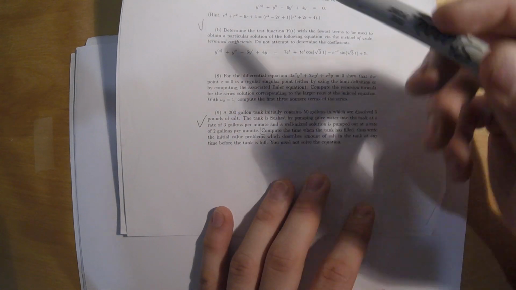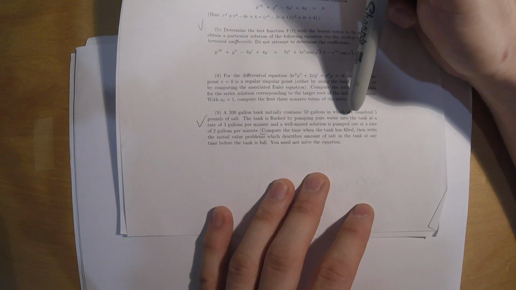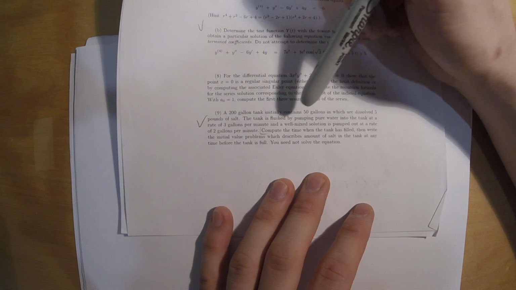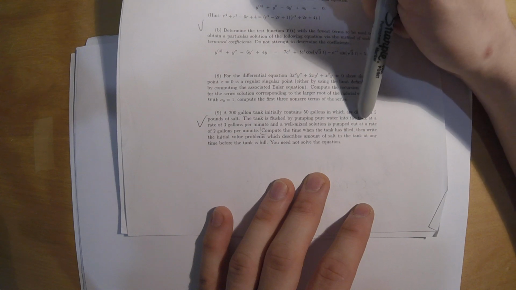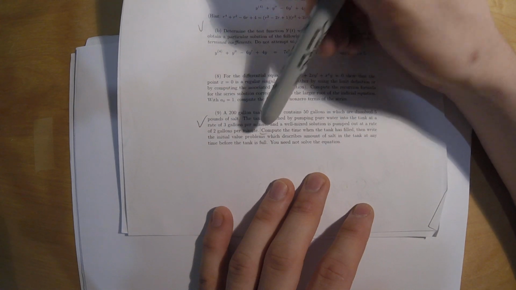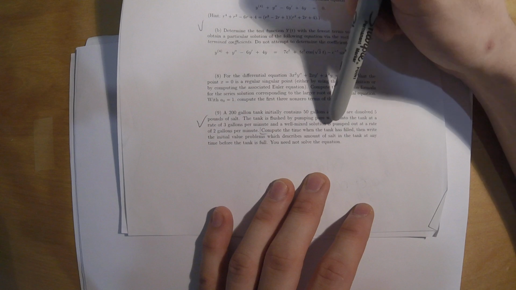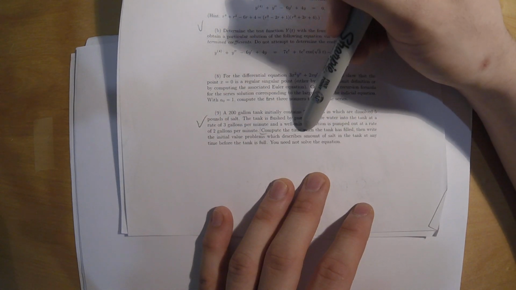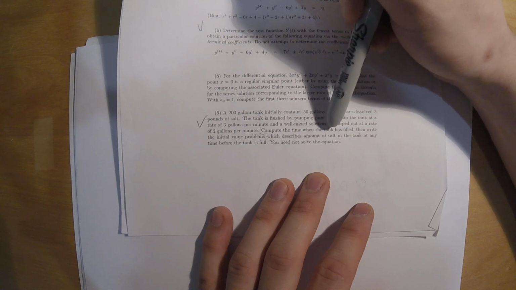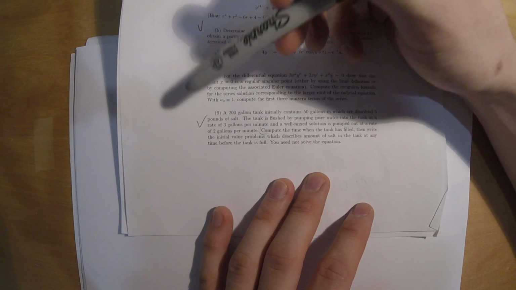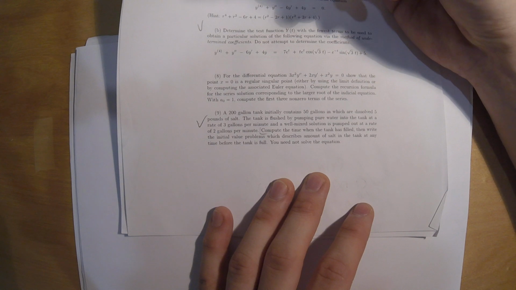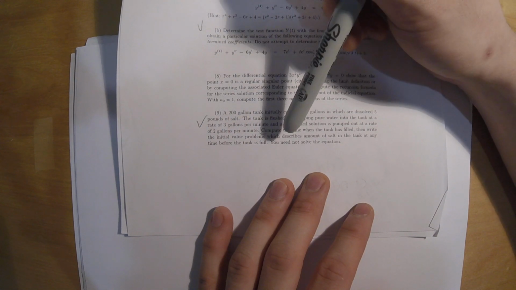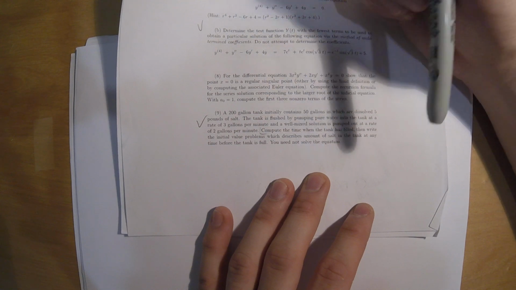We're going to focus on the salt problem, and it starts off like this. A 200-gallon tank initially contains 50 gallons in which are dissolved 5 pounds of salt. The tank is flushed by pumping pure water into the tank at a rate of 3 gallons per minute, and a well-mixed mixture is pumped out at a rate of 2 gallons per minute. Compute the time when the tank has filled. Then write the initial value problem which describes the amount of salt in the tank at any time before the tank is full. You need not solve the problem.